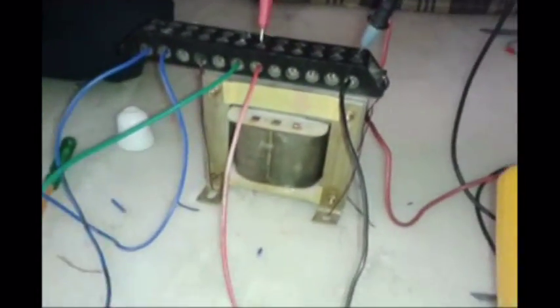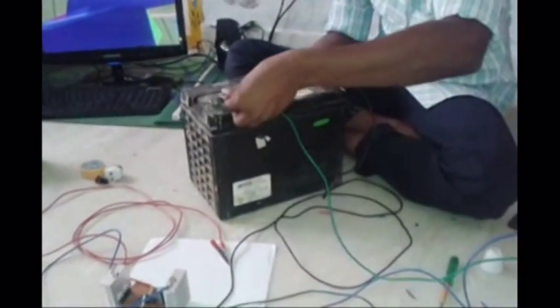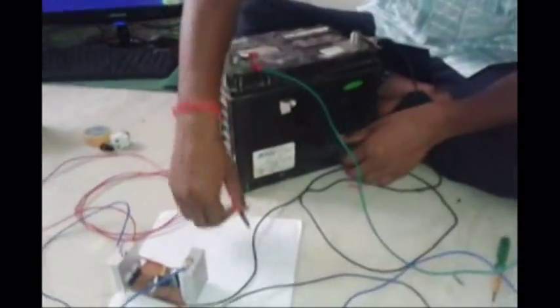From the transformer output, these are the 2 output pins of the transformer, and from the transformer they are given to the circuit. This is a plug board, and we inserted 3 CFL bulbs and a fan. So you can drive all of these things. Give the input. Now you can see it drawing all of these things. If you see, 3 CFL bulbs and 1 fan can be run with this small circuit. A very small and very low cost circuit.